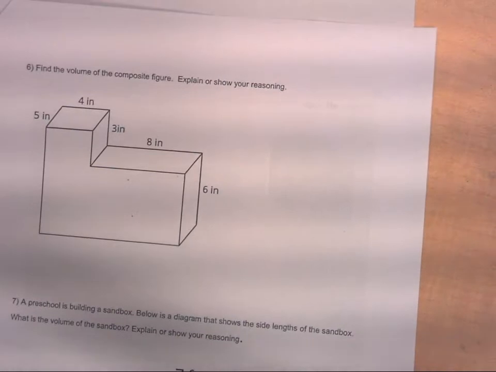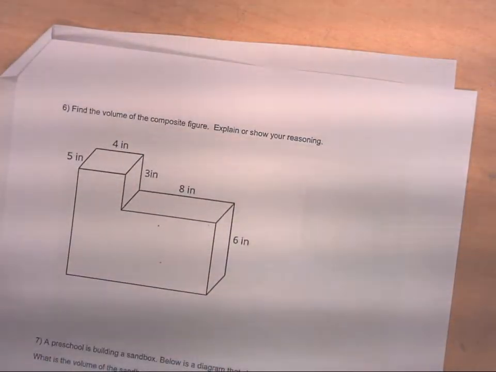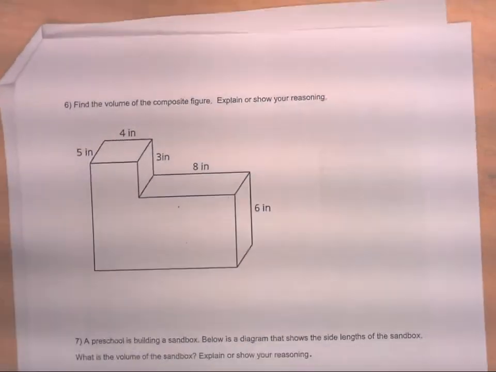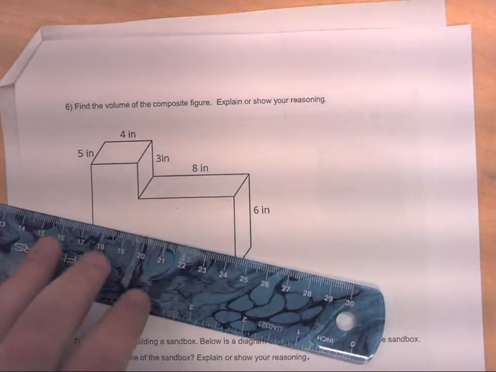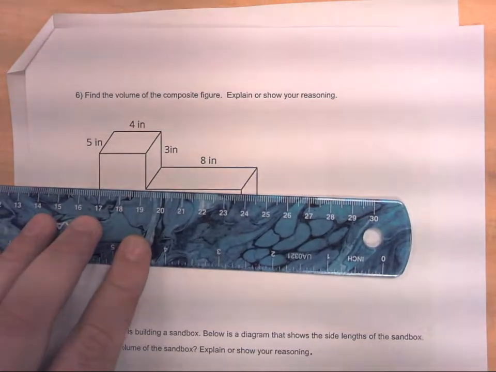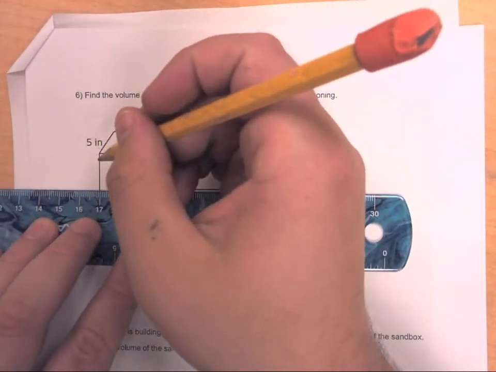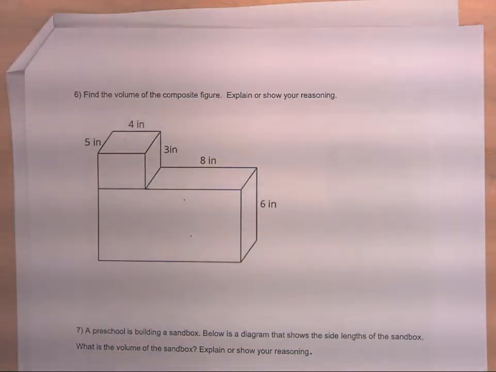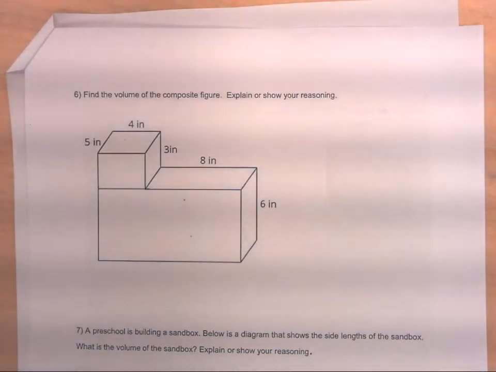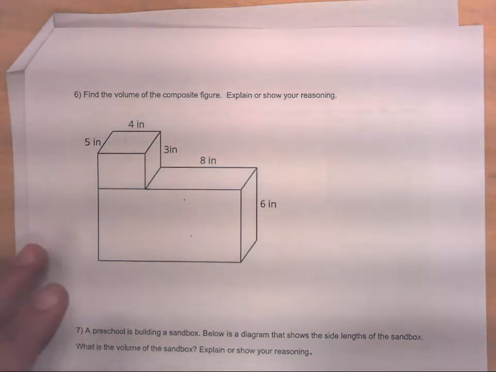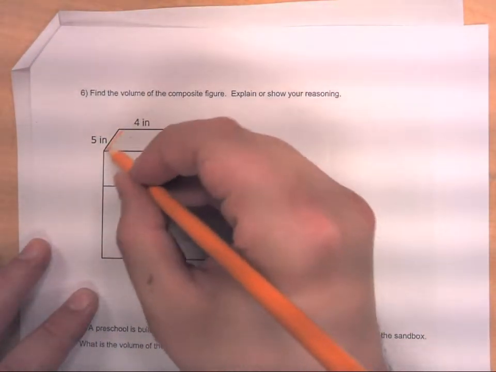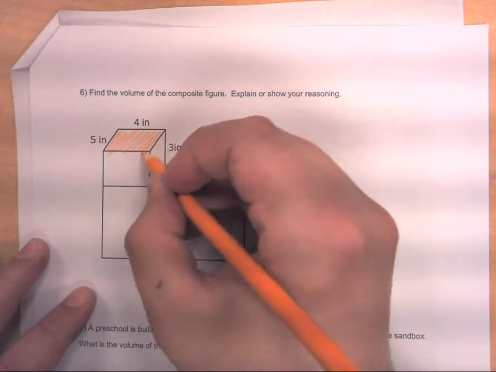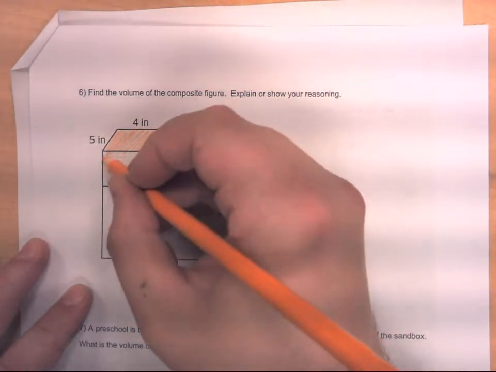Okay. Question 6 asks students to determine the volume of a composite figure. One way students could have determined the volume of this figure is to separate the figure into 2 different sized prisms.